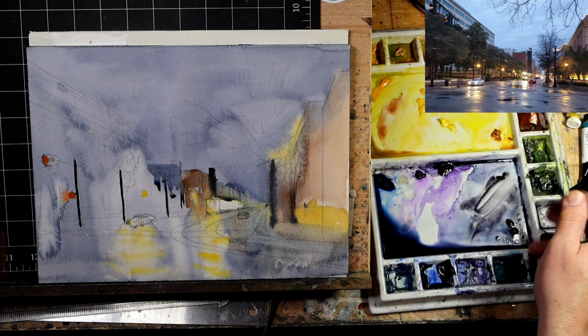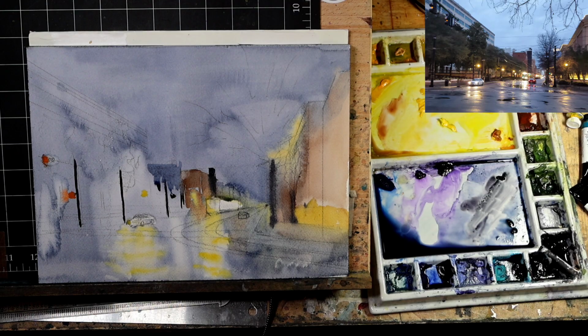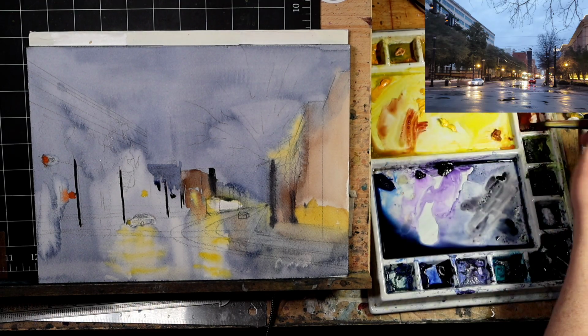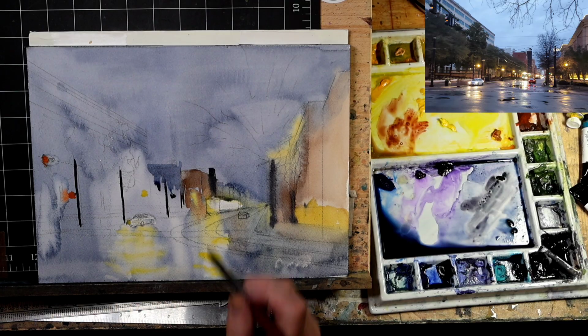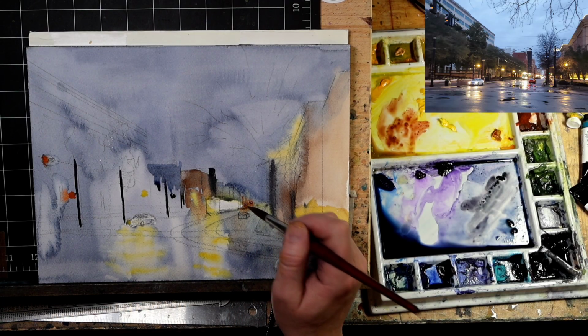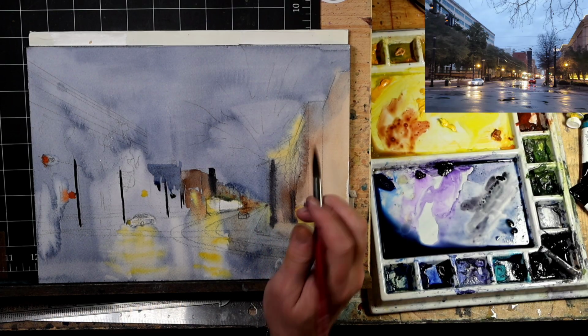Okay. And a little bit more burnt sienna going back down the road. Okay.